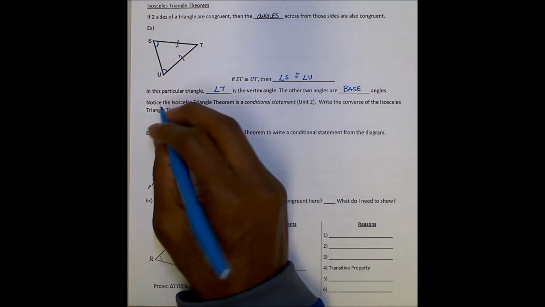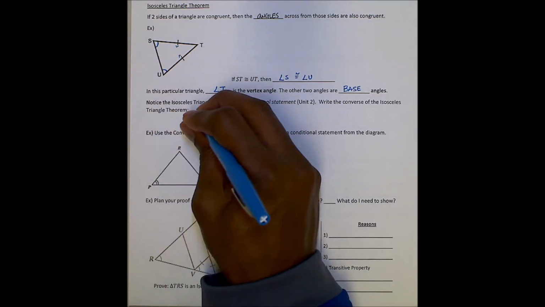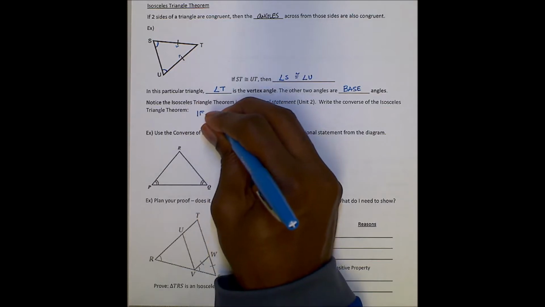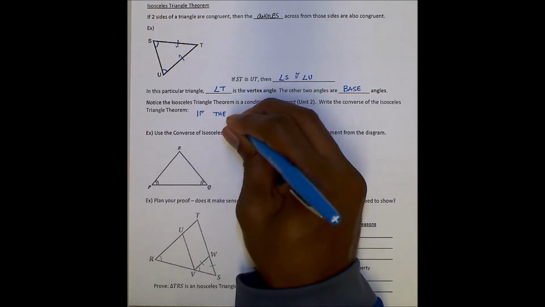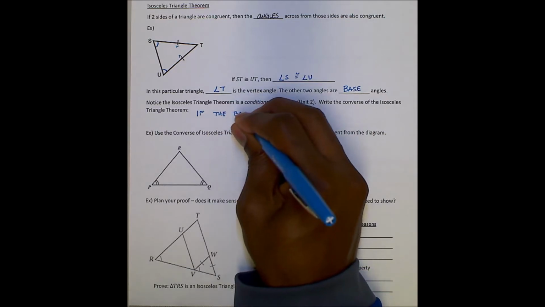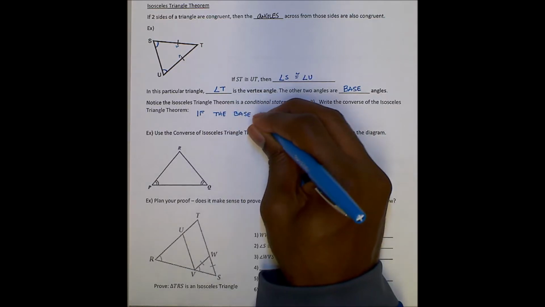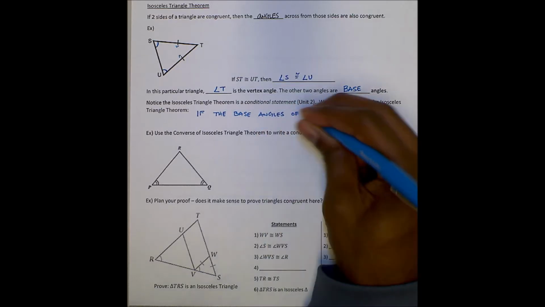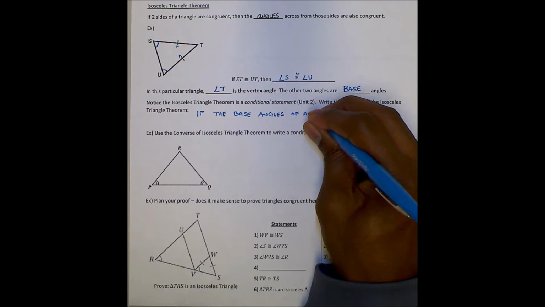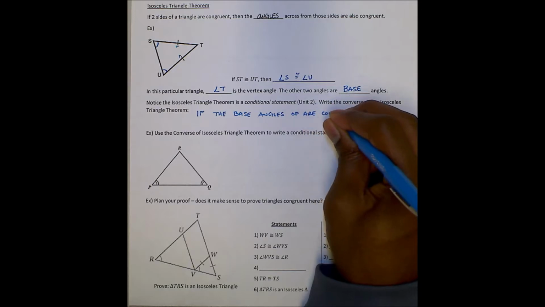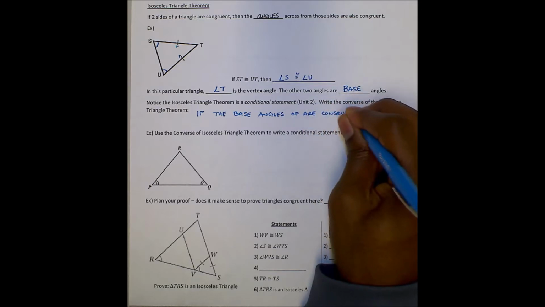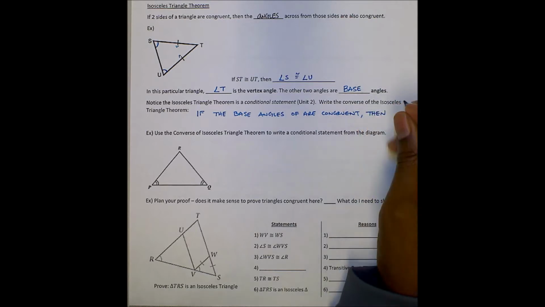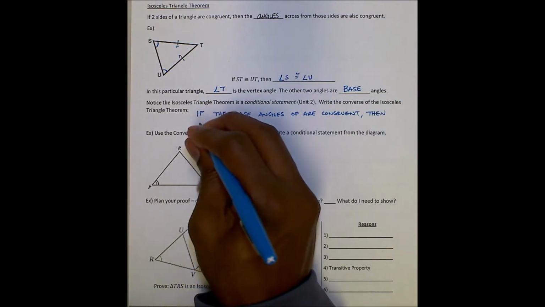So the converse of the isosceles triangle theorem would say: if the base angles of a triangle are congruent, then the sides across from those angles are congruent.